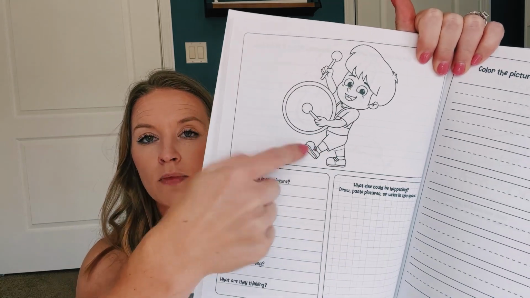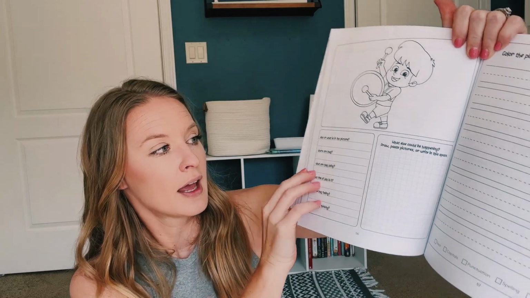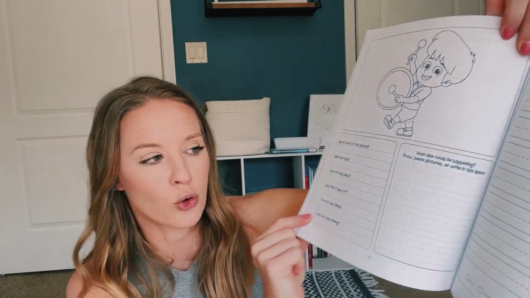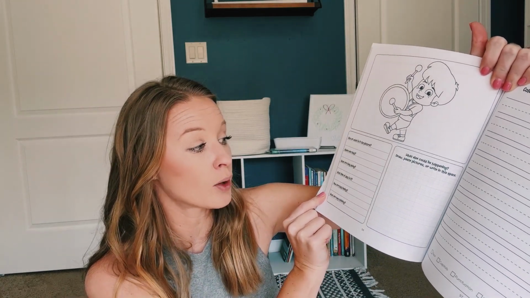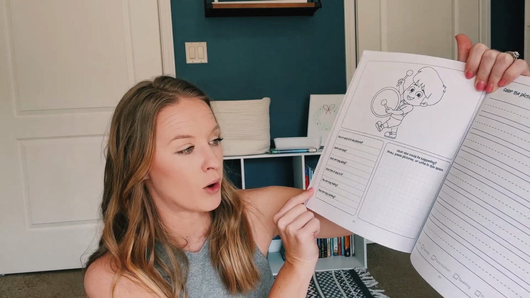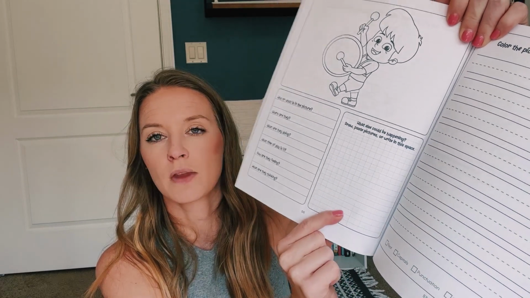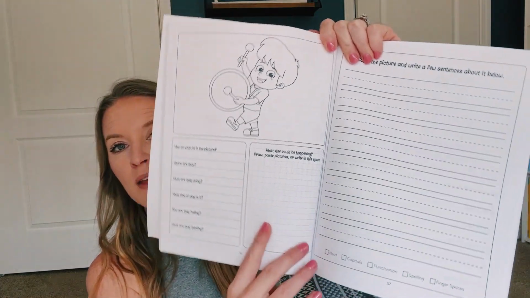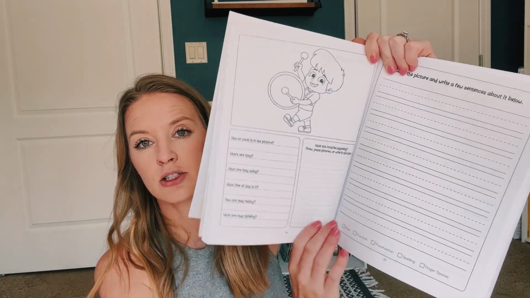So it gives her this cute little picture, and they're all different, all the little pictures are different. And then some questions to answer to kind of help her build a little story here. So who or what is in the picture? Where are they? What are they doing? What time of day is it? How are they feeling? And what are they thinking? And then here, she could use that as maybe drawing another scene or a friend, or just extra planning pages there. And then here is her page to write her story based off of the questions that she answered.